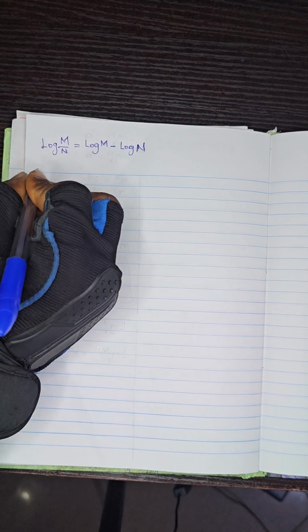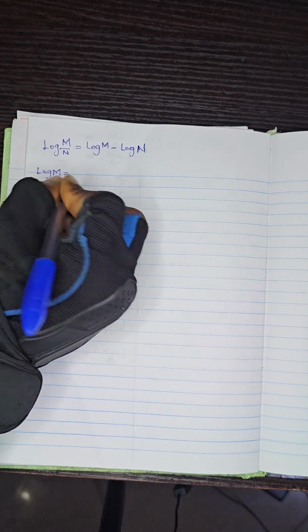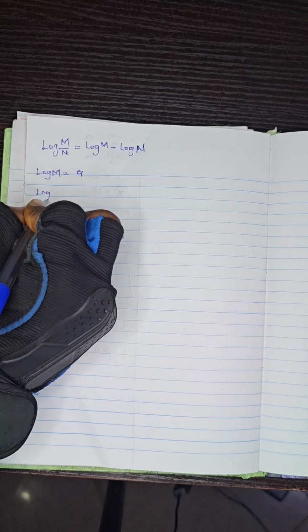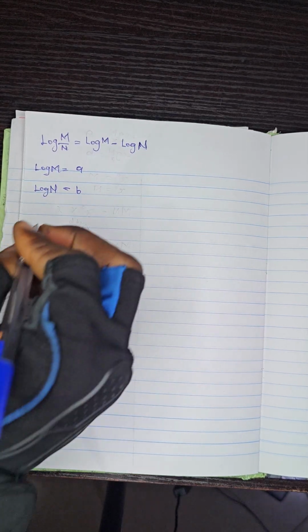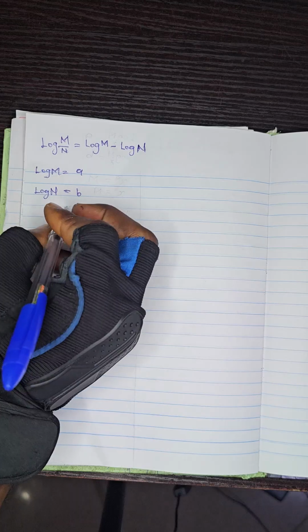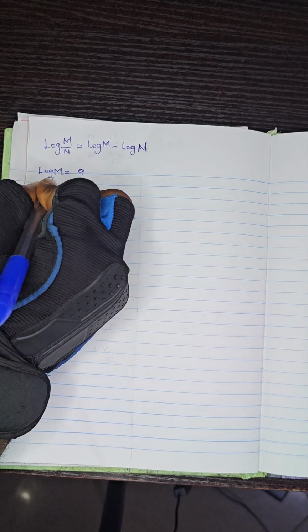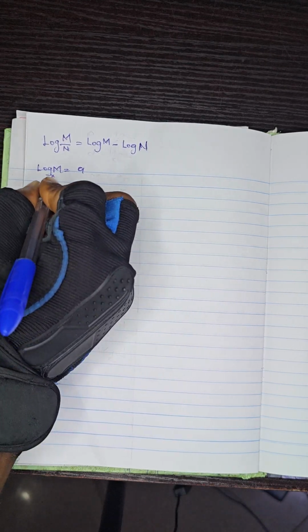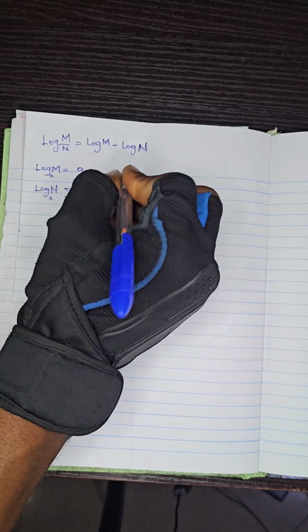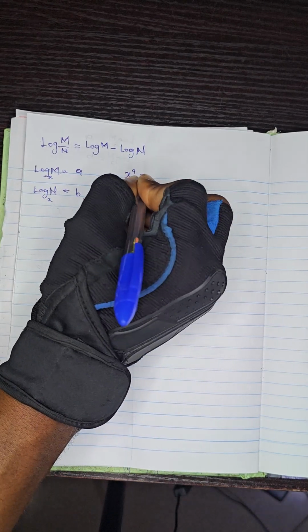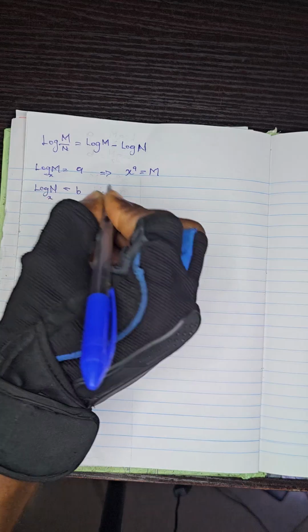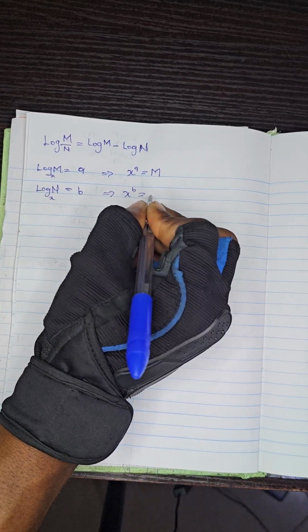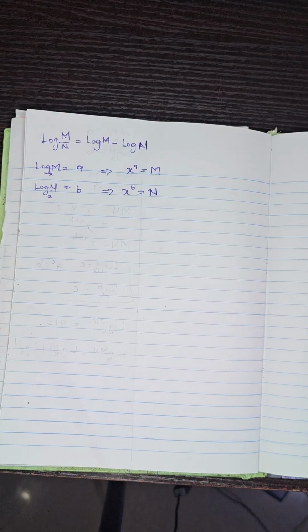We can say, okay, log m is a, while log n is b. So let's convert. Let me put x here. So here I will now have x raised to power a is m. If we change this one to indices too, it will give me x raised to power b is n.